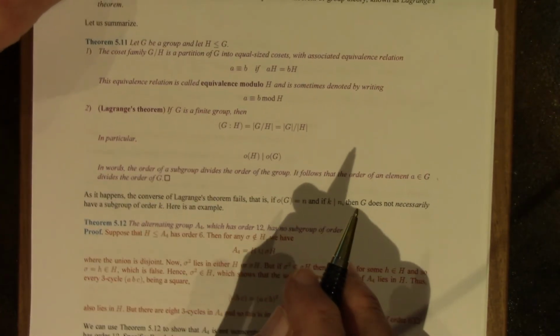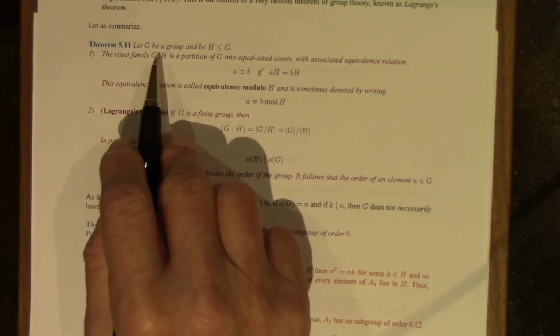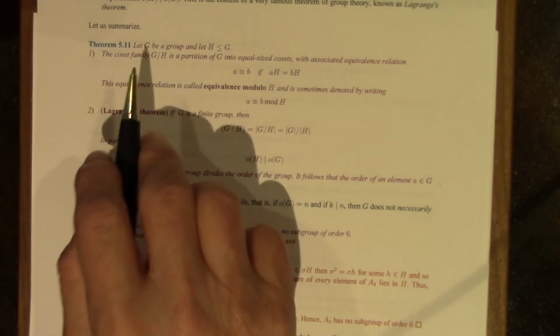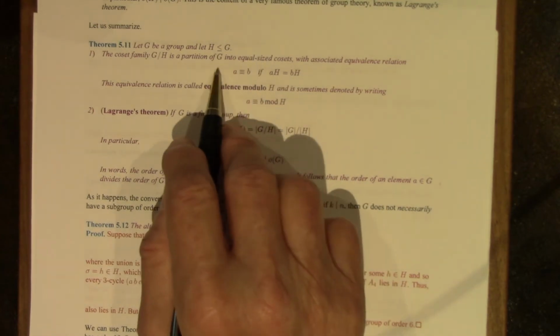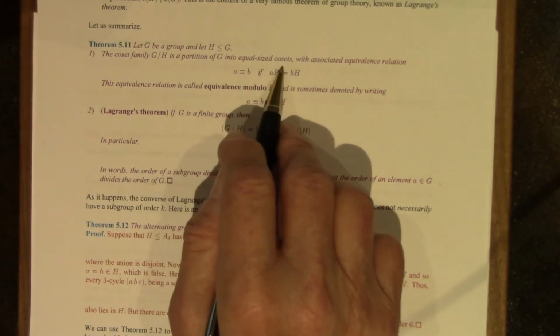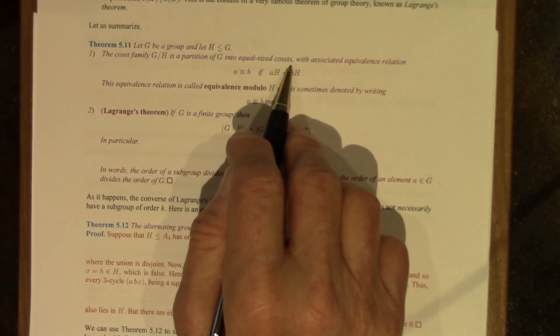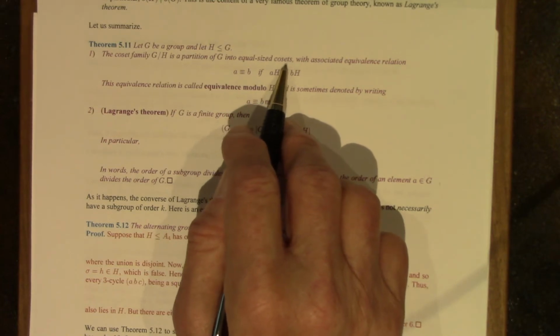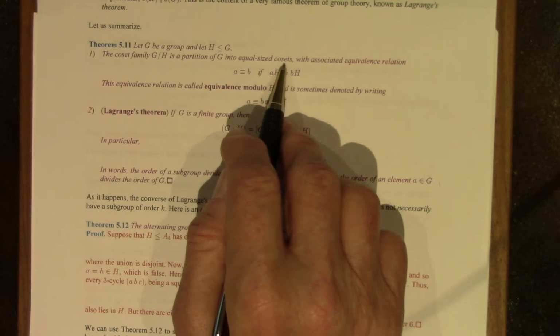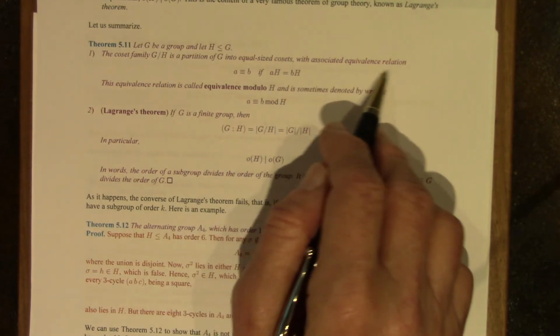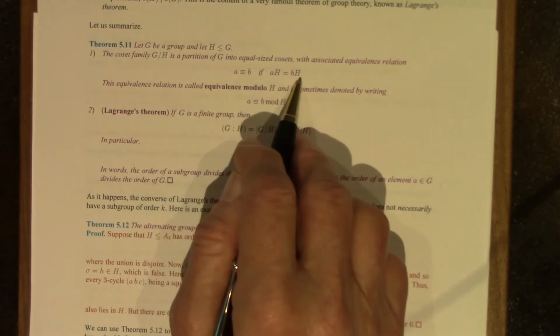So let's state a theorem here to summarize what we've done. Let G be a group and let H be a subgroup. The coset family G mod H is a partition of G into equal-sized cosets. And since one of the cosets is H, we know that they all have size equal to the size of H, with associated equivalence relation here, the same coset relation.